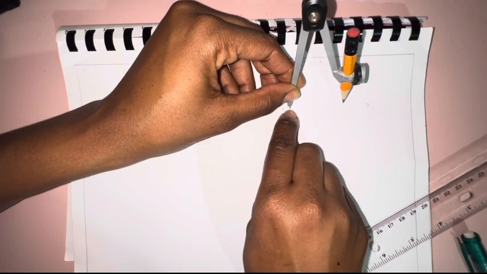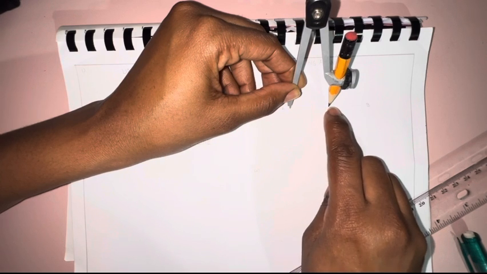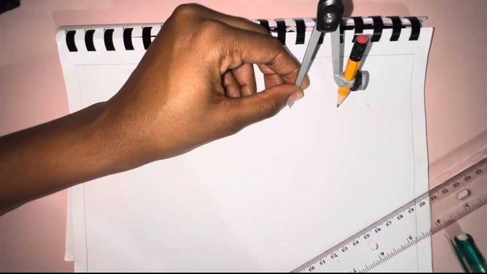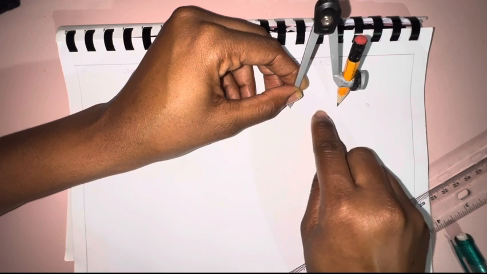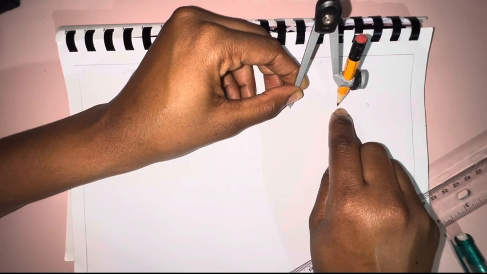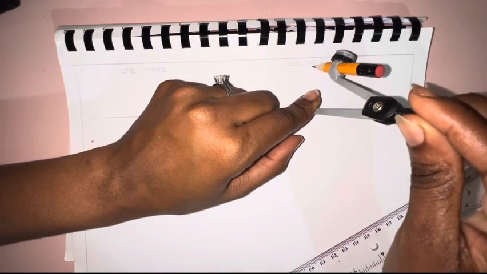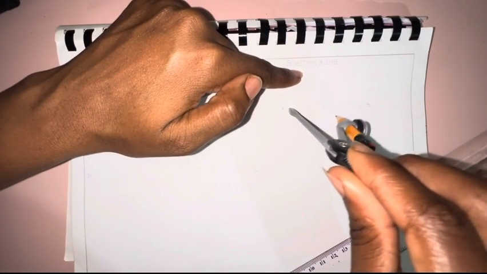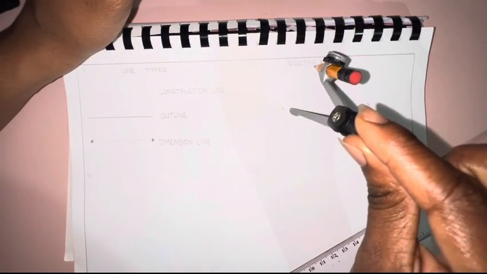Phase 2, we put our compass point at A. We're going to ensure that it's not on the letter A but on the line at A. Estimate with our eyes where half is, then push our compass past half. So point at A, open to more than half the line that we've estimated. Then we swing our compass from where the side A is at the top all the way back down, going towards A again.